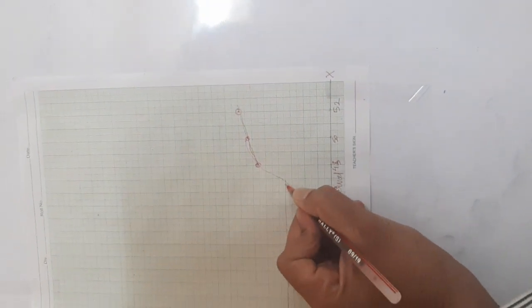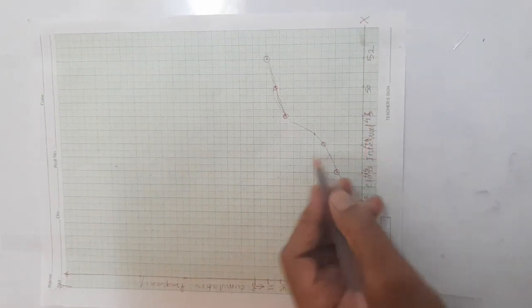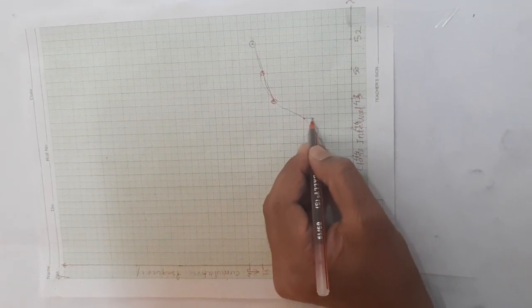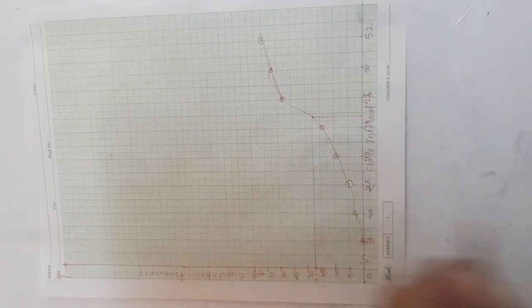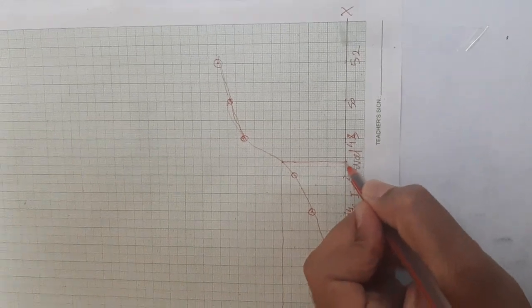And from this point on the curve, I will draw a perpendicular line that will come to the x-axis, and here the point where this perpendicular line touches the x-axis is the median.